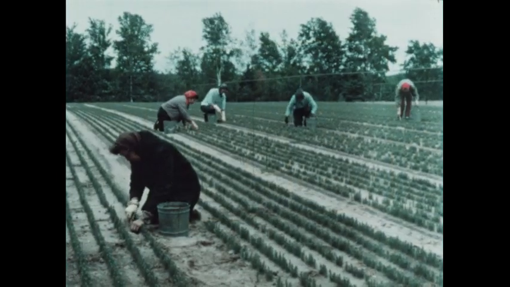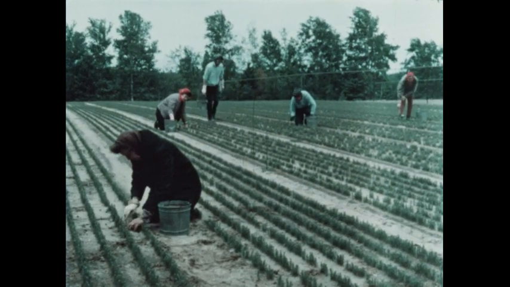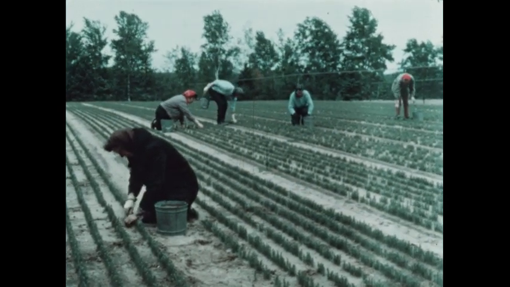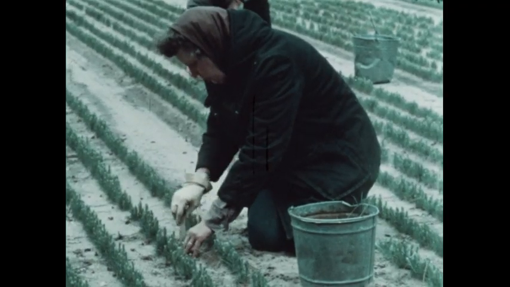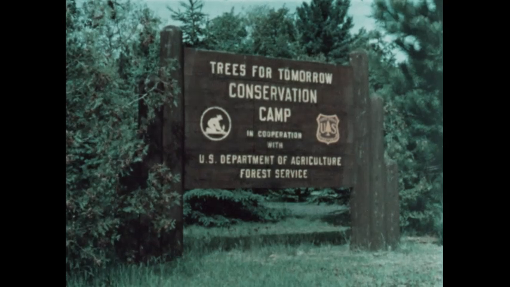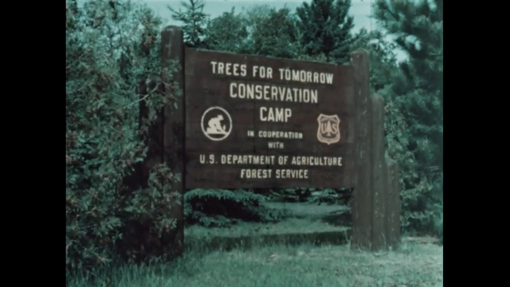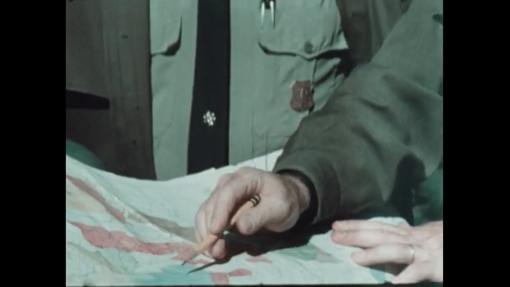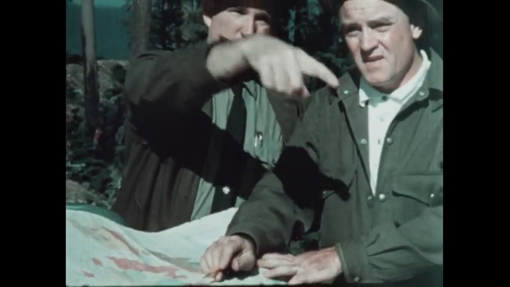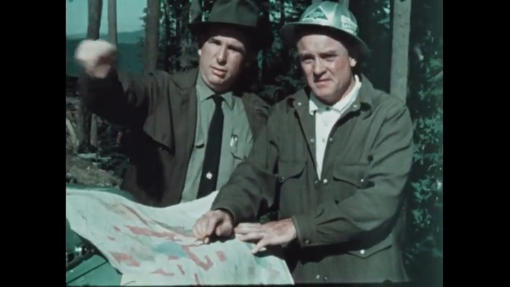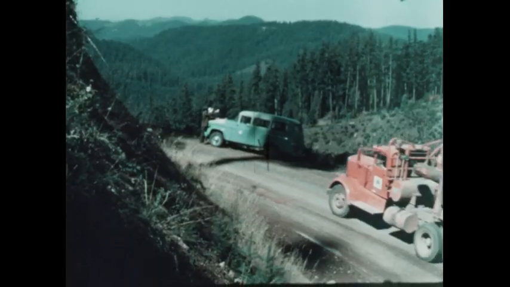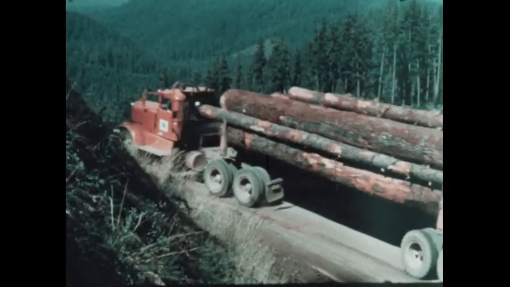We can be optimistic about some of the things we are doing, but are we doing enough? Only constant awareness of the necessity for conservation by enough people will guarantee us the forests we need now and for generations to come.